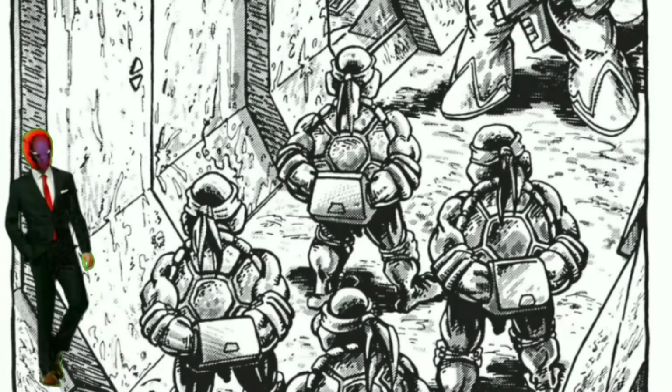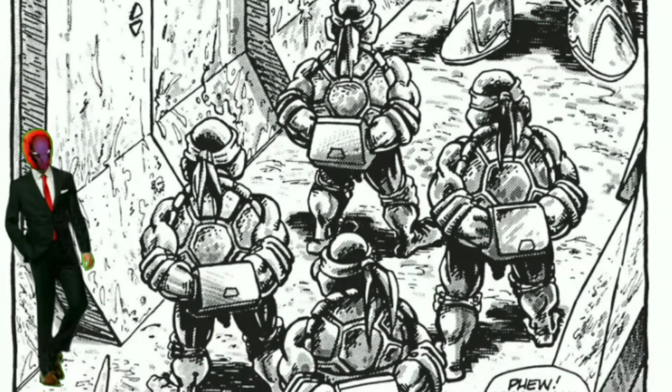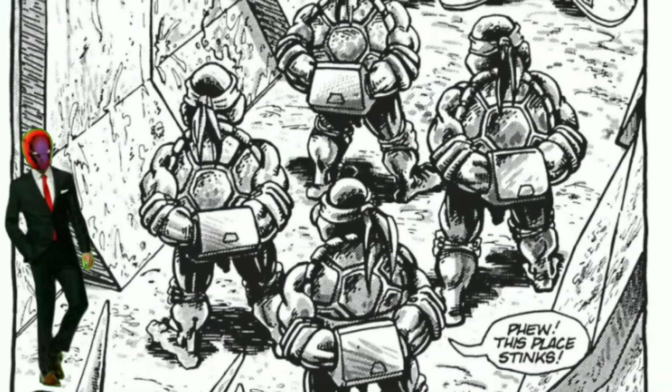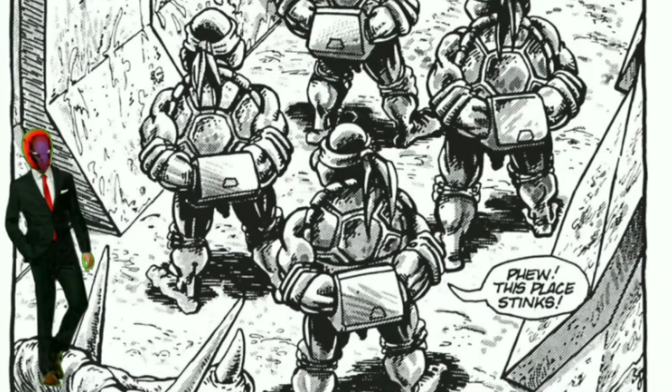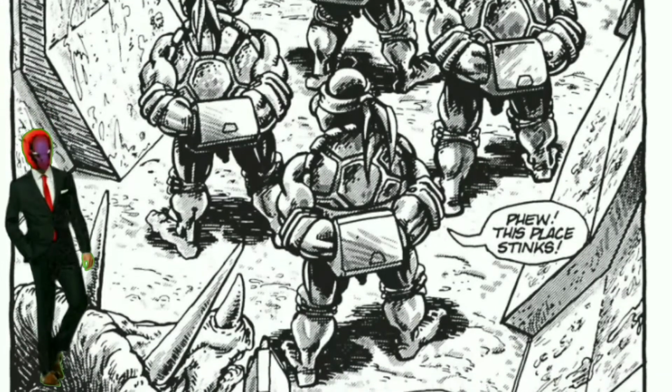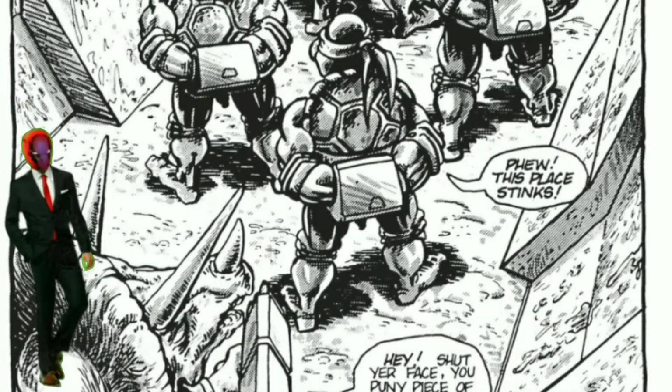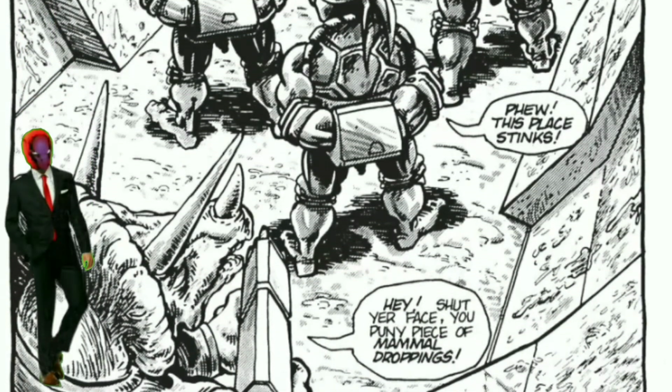We also get to see little panels of April, seeing what she's doing and how she's handling the Ninja Turtles' disappearance for about 2 days, which isn't very well, but she does have faith that they'll be okay.